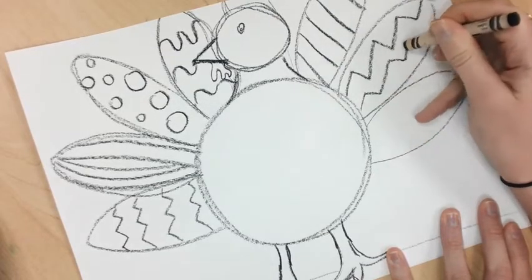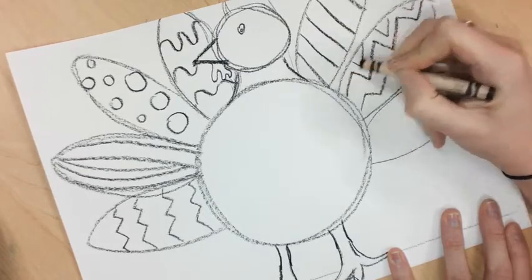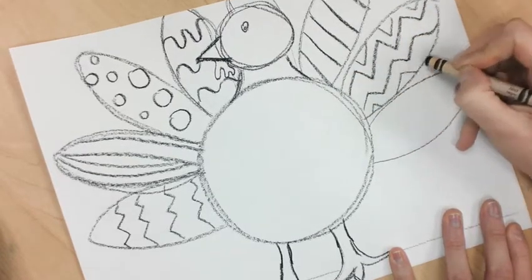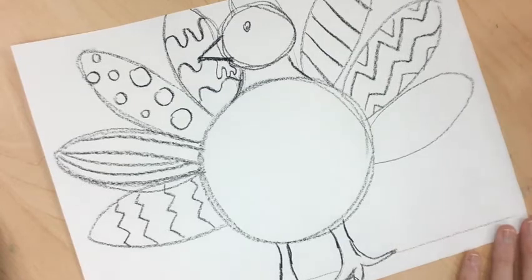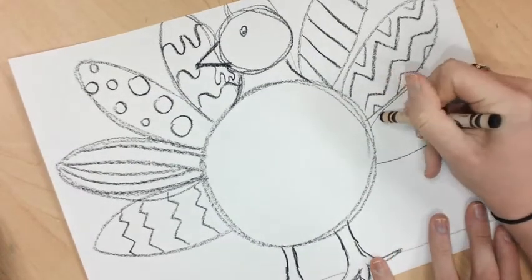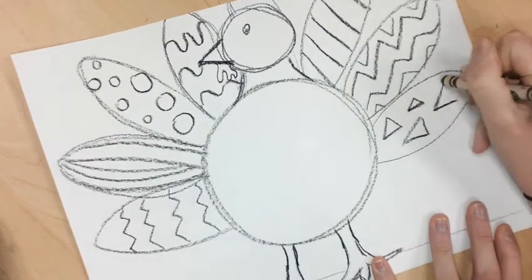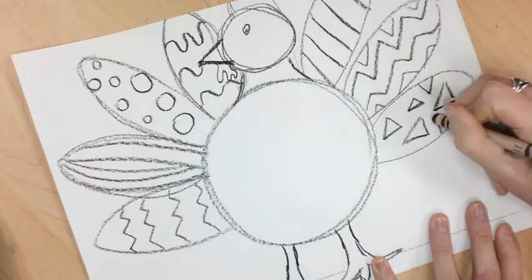You can repeat the same patterns over and over again. If you want to do polka dots on your whole turkey, that's totally fine. I'm just showing you different patterns that you can do. This one, I'm going to do some shapes. These are triangles.